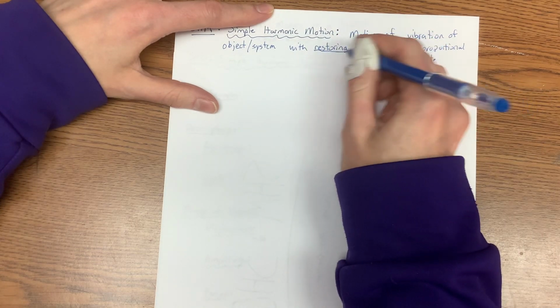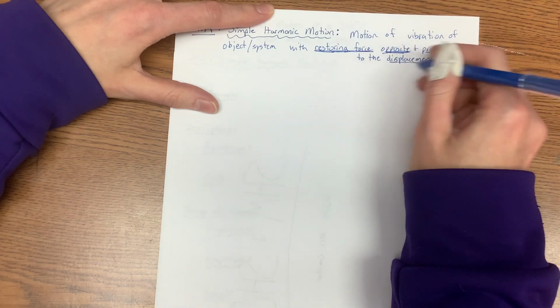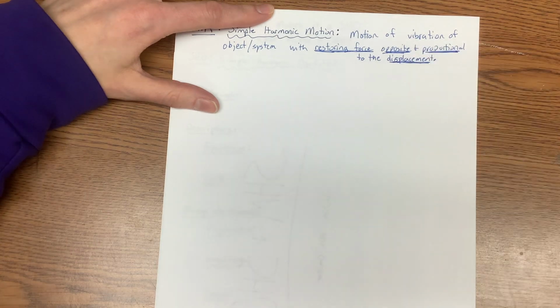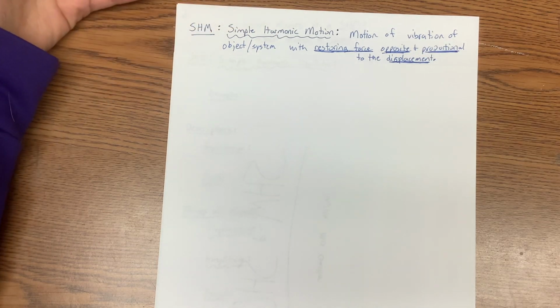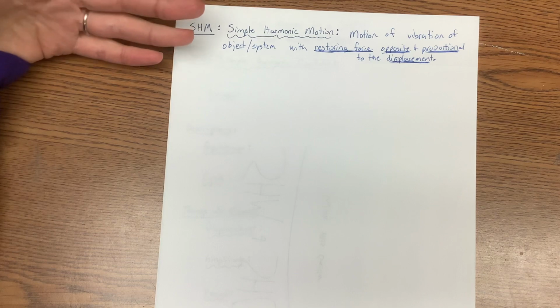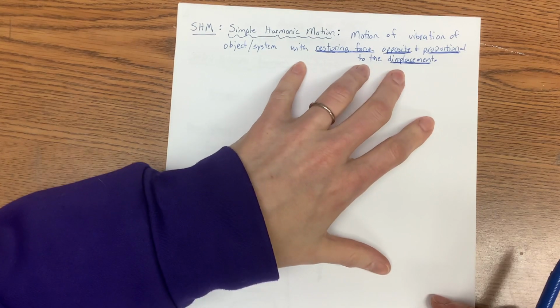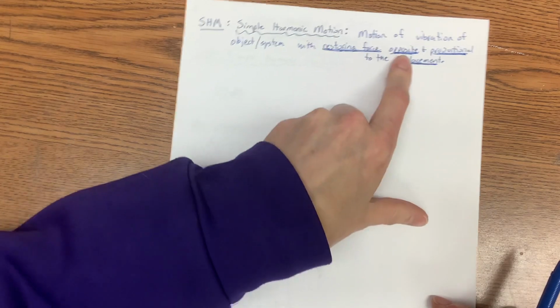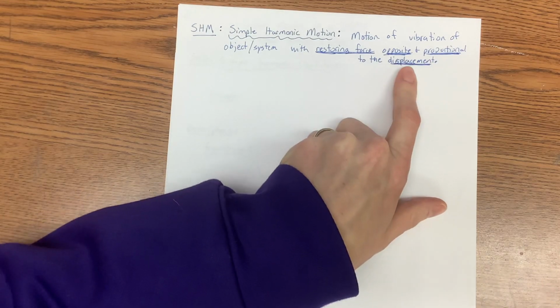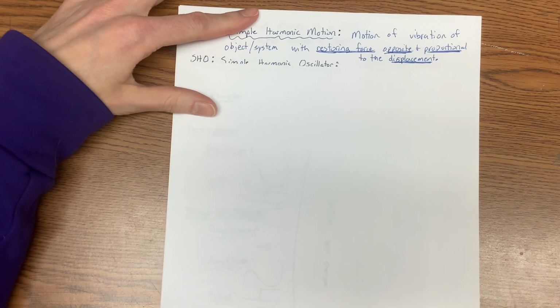It has to have a restoring force that is opposite and proportional to the displacement. If that isn't what's actually happening, then what you're looking at isn't really simple harmonic motion. It might look like simple harmonic motion, and there are lots of things that do. It might be a repeated pattern, but if it's not a restoring force that's opposite and proportional to displacement, then it's not simple harmonic motion. That's the qualifier right there.